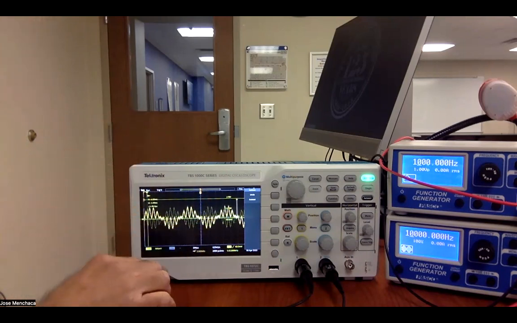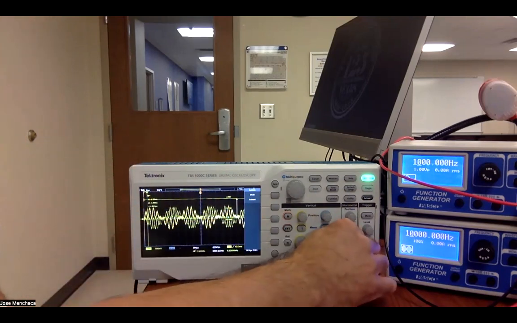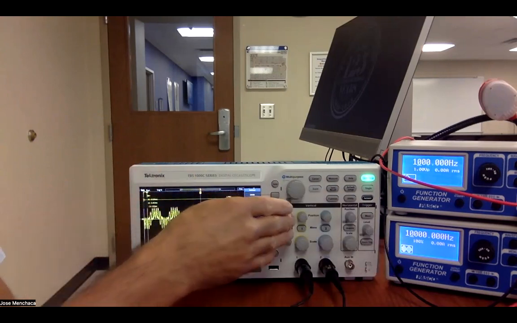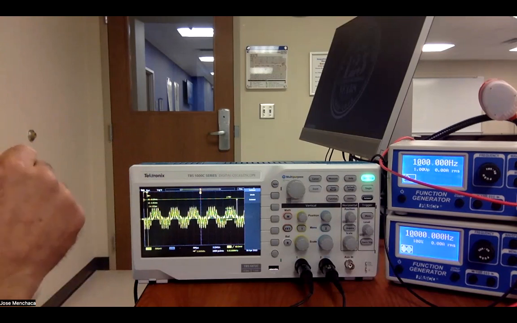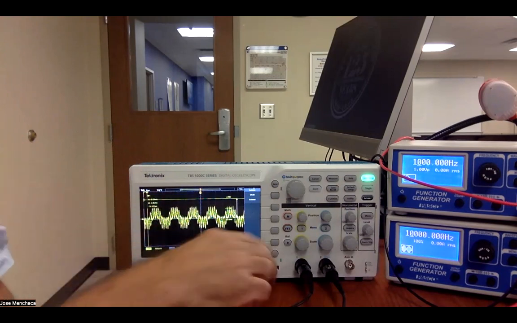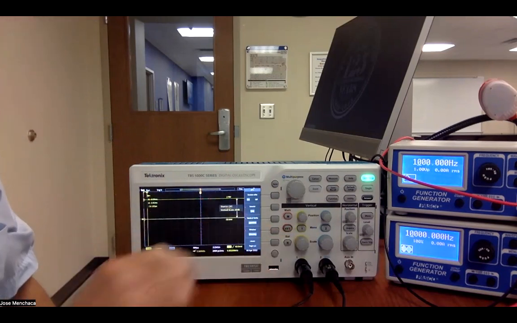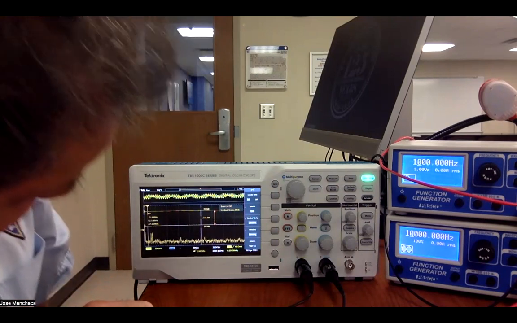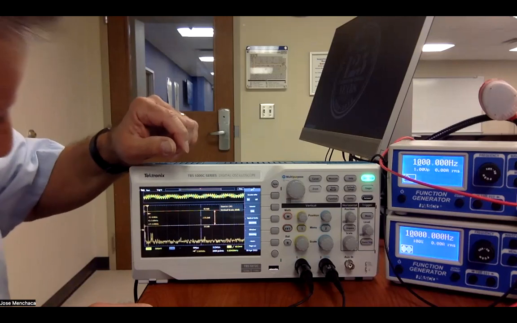So this is what the waveform looks like. Let me trigger that. This is what the waveform looks like. We've got a 10,000 hertz signal, and we've got a 1,000 hertz modulating signal. Now we do an FFT of it, and let's find what these are.